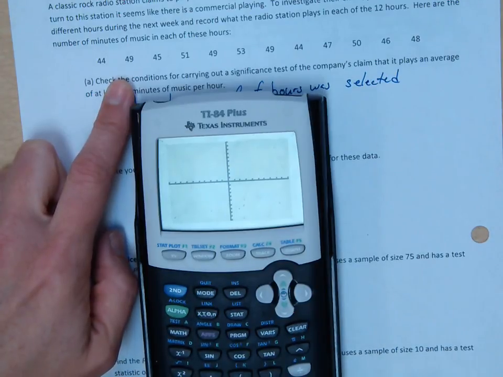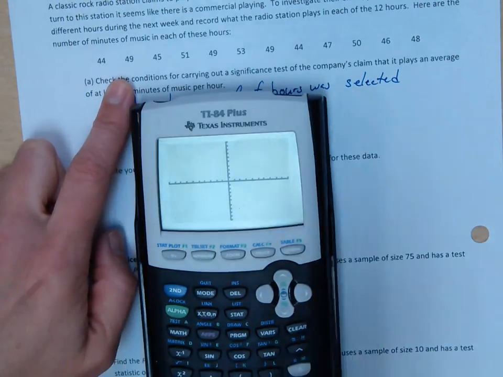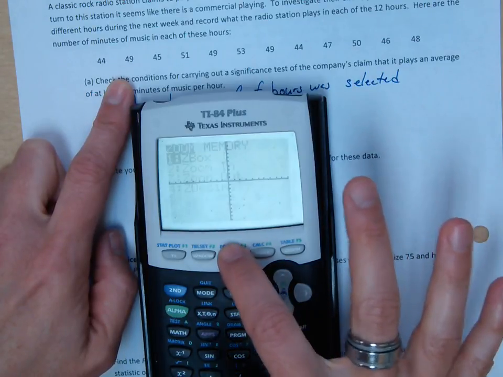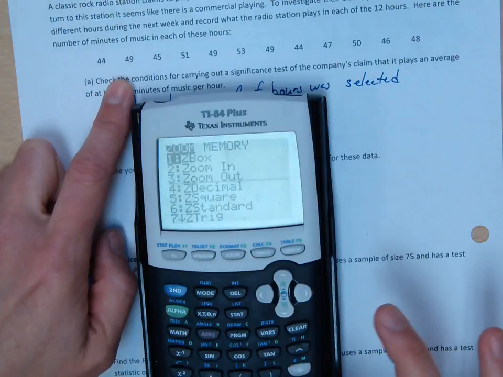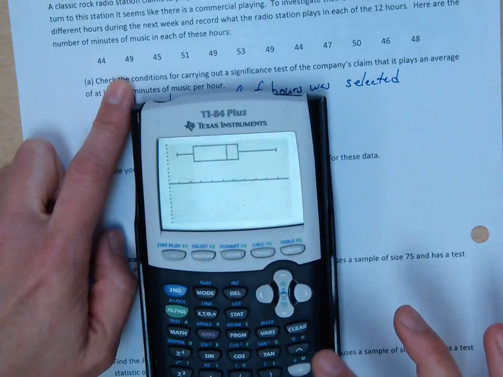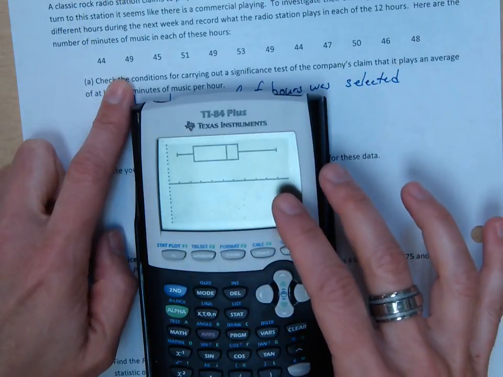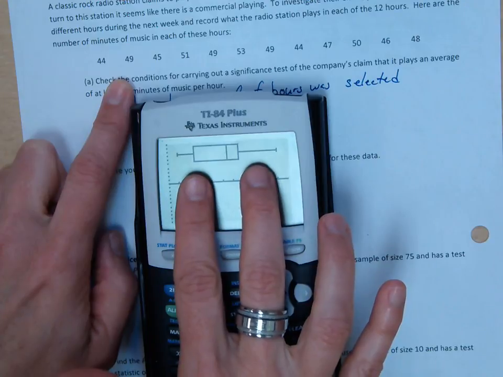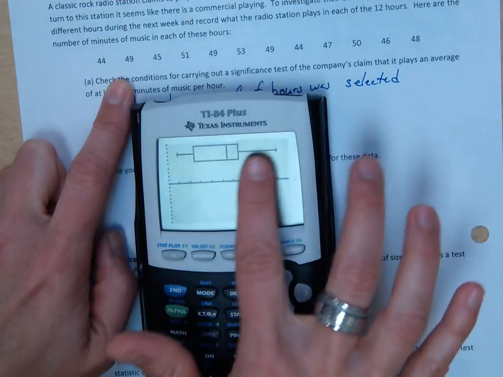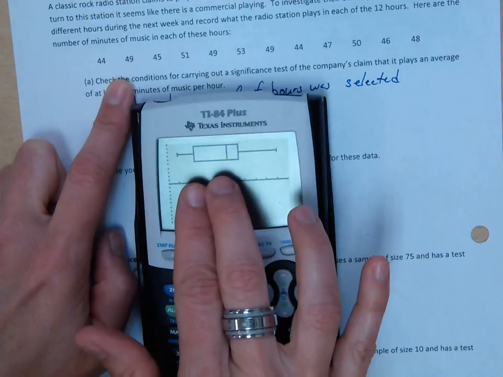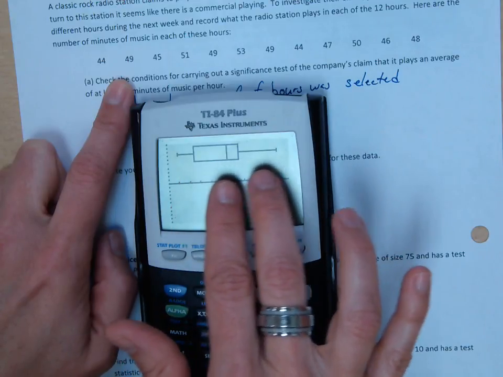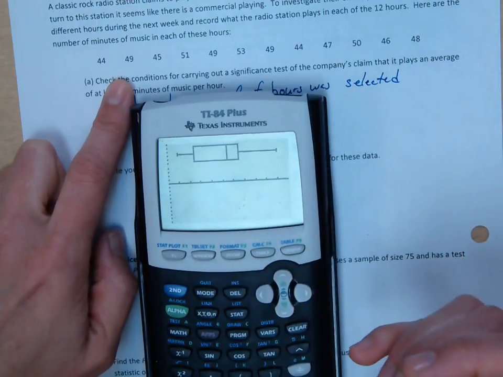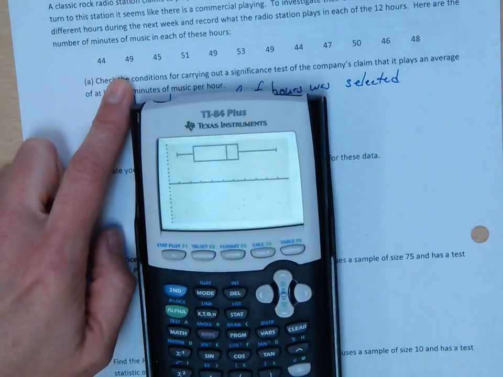And usually the window settings aren't quite right, so what do you hit to make it fit? Zoom 9, right? That'll do the window for you and make it look right. And so you can see the median is pretty much in the middle. So 50% of the values over here, 50% over here. It looks like it's a little bit skewed to the left, but only mildly.